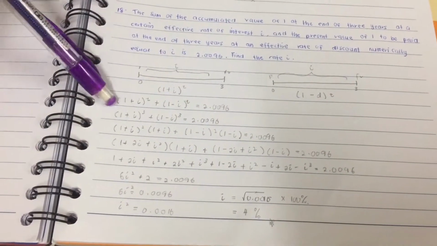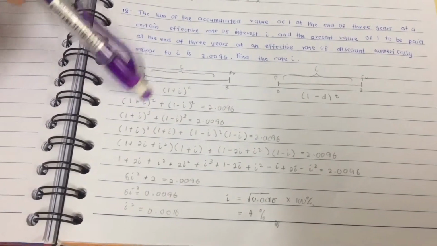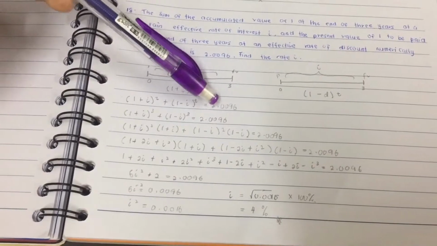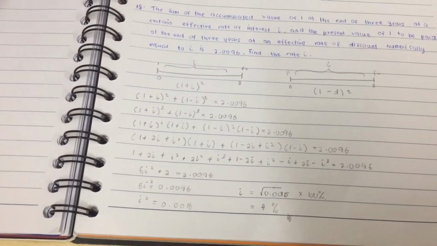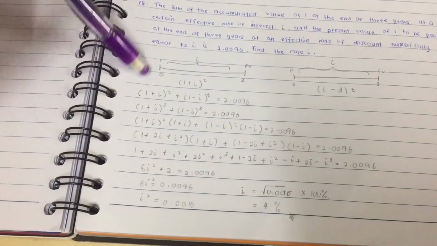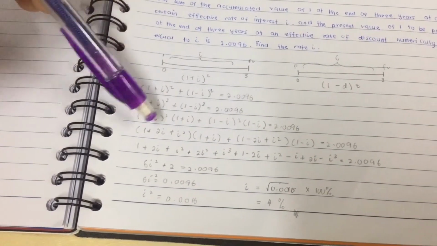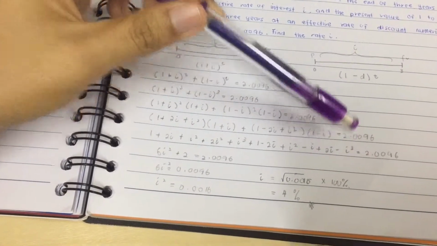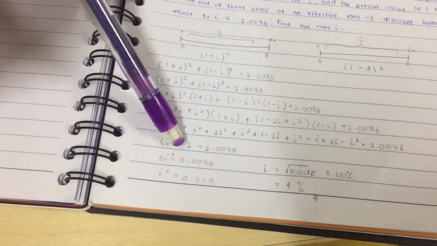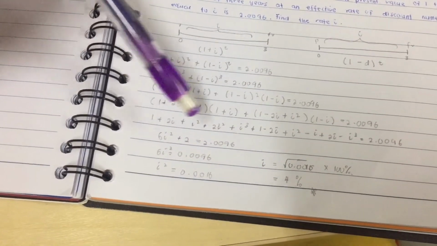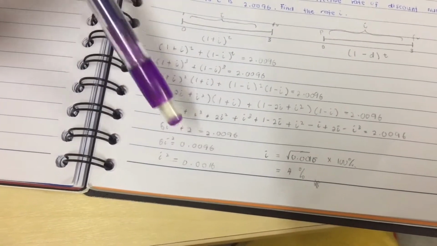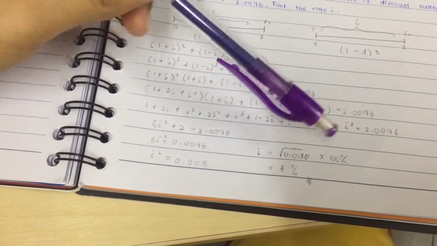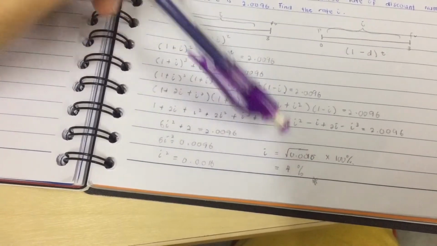Lepas tu kita (1 plus i) power t plus (1 minus i) power t equals to samakan dengan 2.0096. Lepas tu kira-kira expand masuk dalam. Lepas tu kita samakan mana yang sama dengan 2.0096. Dapat 6i square plus 2 equals to 2.0096. 6i square sama dengan ni. Lepas tu ni bahagi, i square. Lepas tu square root, darab dengan 100. Kita cari peratus dia sama dengan 4%.